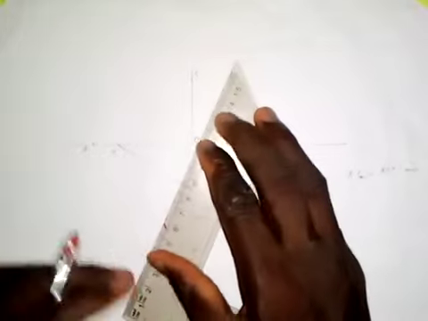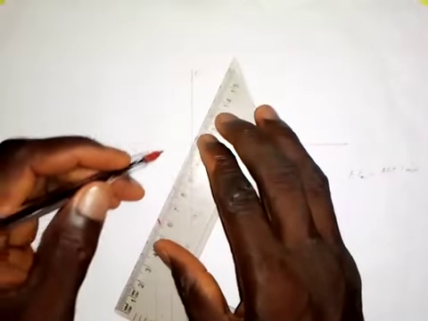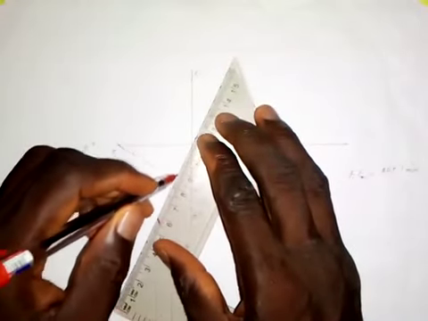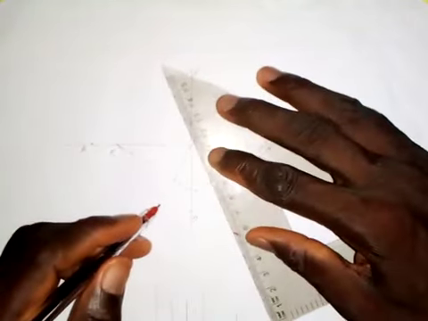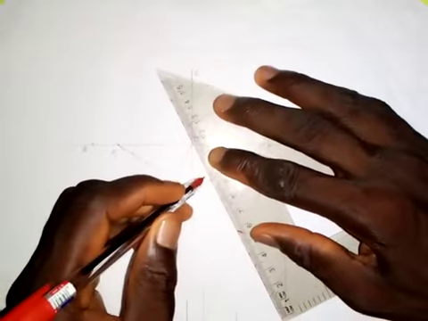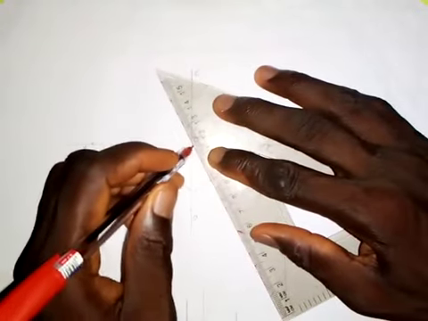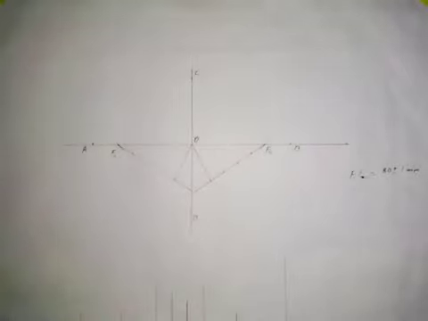Okay, so I will join the last point with point O here. Then here also I will join the last point with point O as we have here. The next thing I'm going to do is to draw a parallel line to this line here. I'll do that while I pause the video.